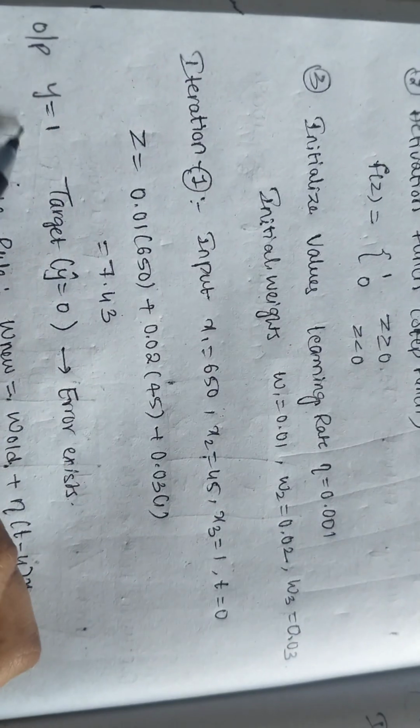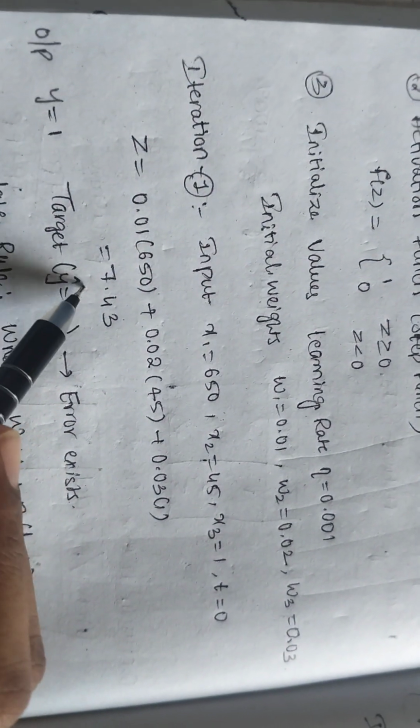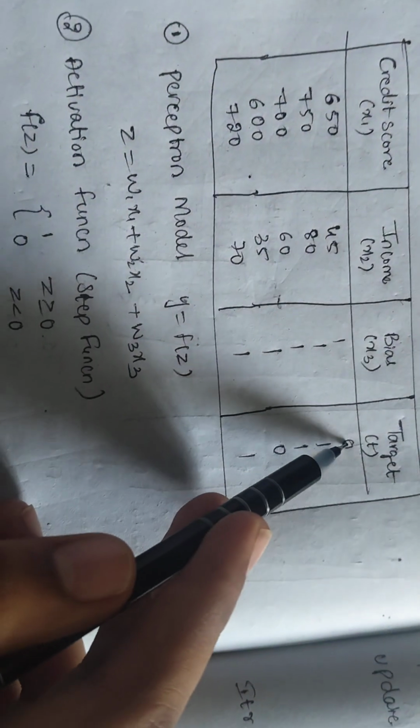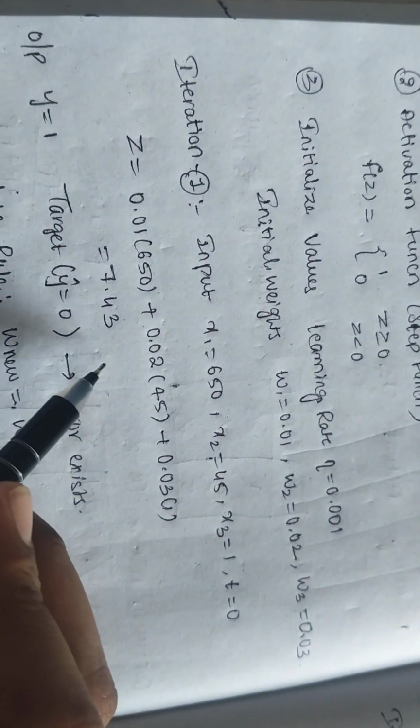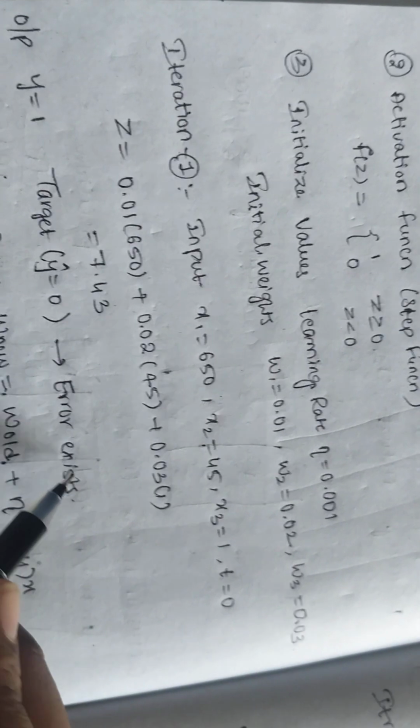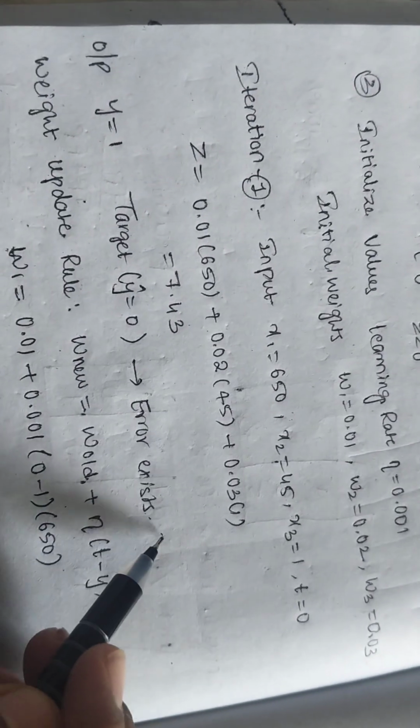So y prediction is 1. Whatever the question we have here, we have y value as 0, but the predicted y value that we got is 1. So those both are not matching, so error exists. What do we do? We update the weights.